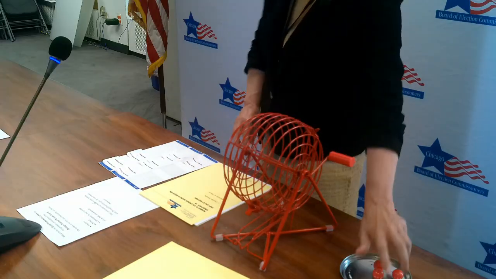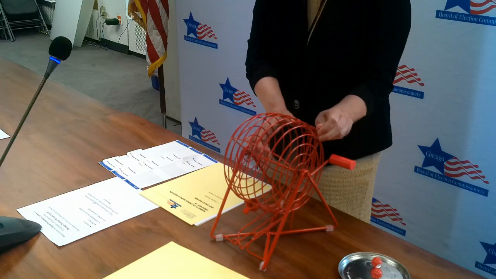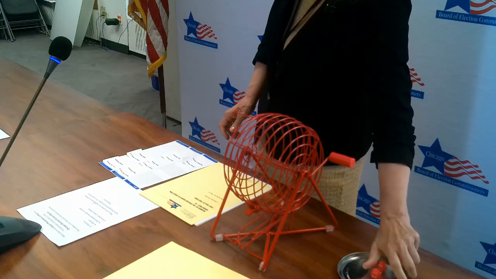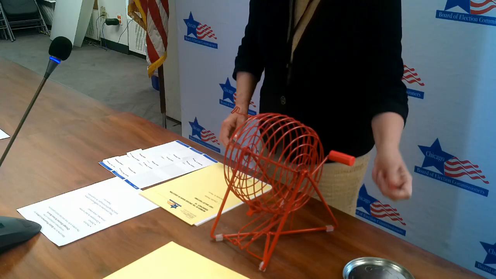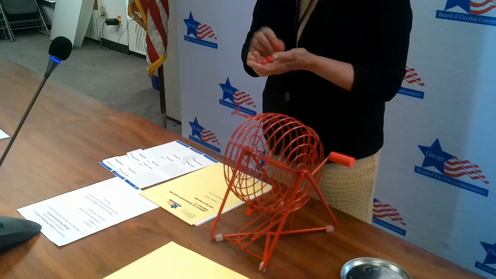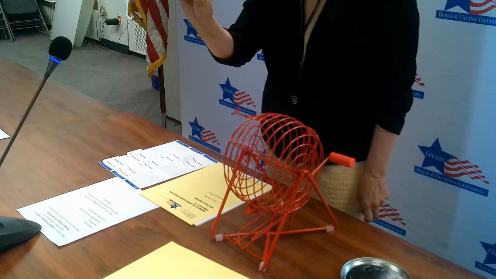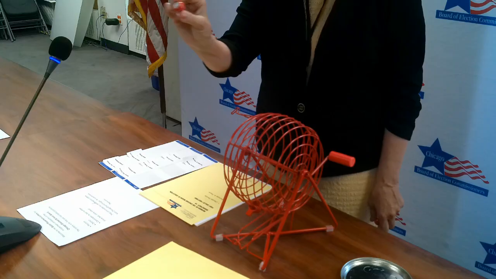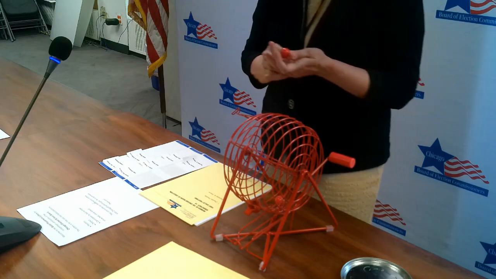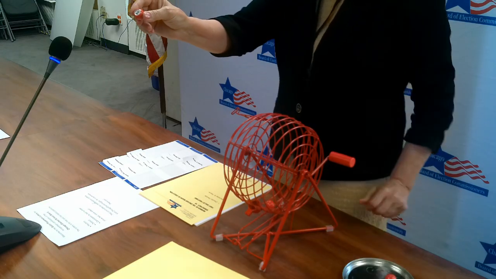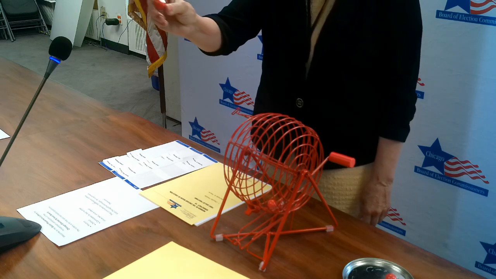Next, we will move on to the member of the Chicago Board of Education for Subdistrict 1B. Ball number 1 represents Claudia Peralta. And ball number 2 represents Michelle N. Pierre.